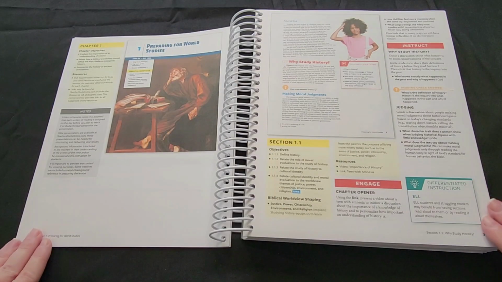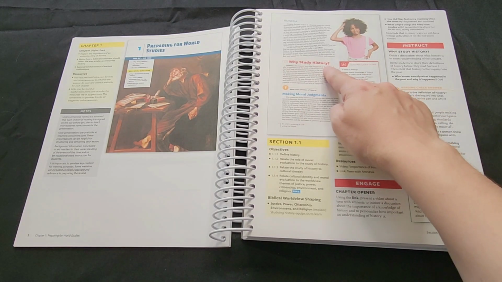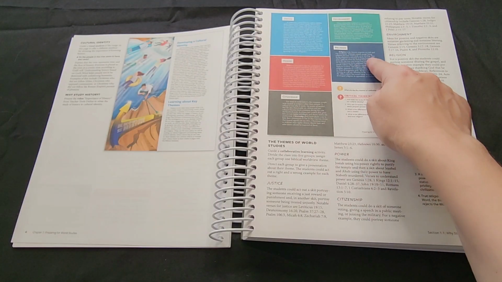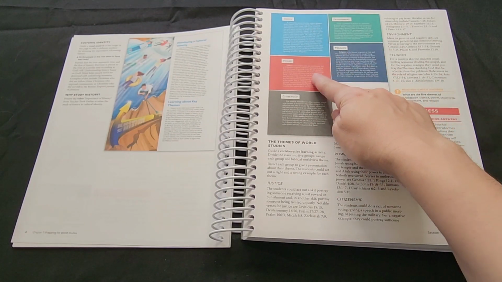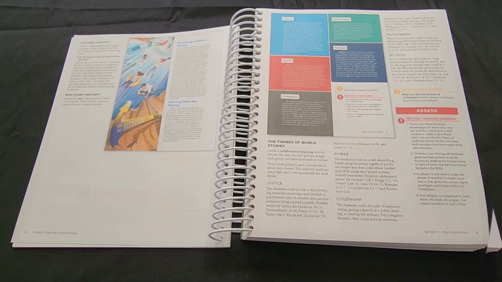Chapter 1 will prepare your child for what they will be learning in this course. They will look at the importance of studying history, and they will be introduced to the 5 biblical worldview themes of justice, power, citizenship, the environment, and religion.